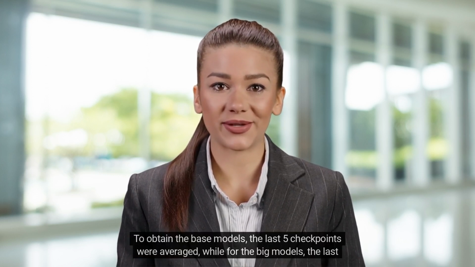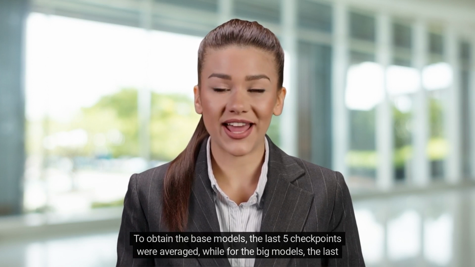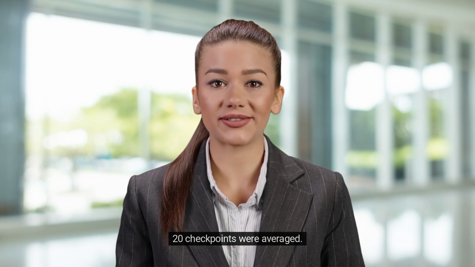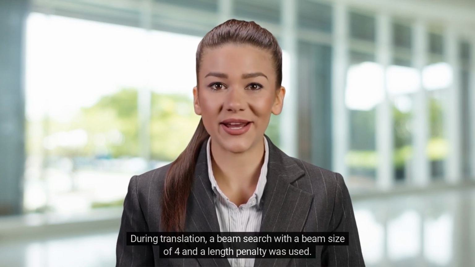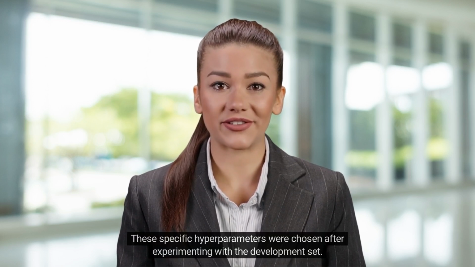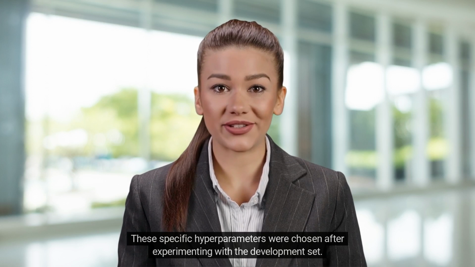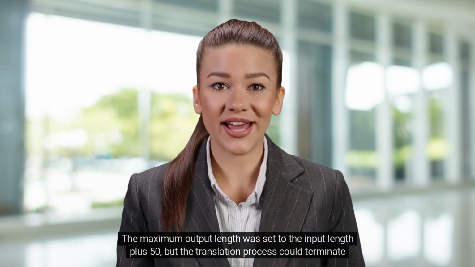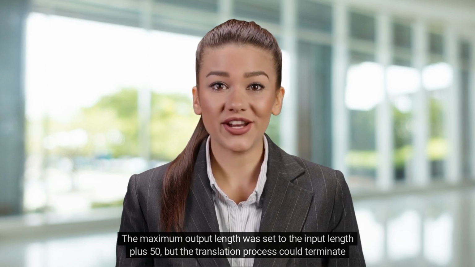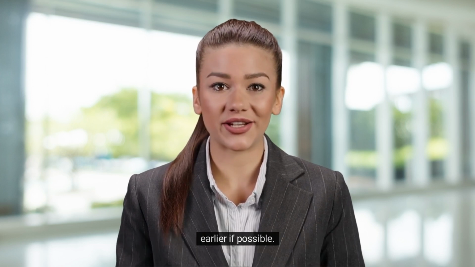To obtain the base models, the last 5 checkpoints were averaged, while for the big models, the last 20 checkpoints were averaged. During translation, a beam search with a beam size of 4 and a length penalty was used. These specific hyperparameters were chosen after experimenting with the development set. The maximum output length was set to the input length plus 50, but the translation process could terminate earlier if possible.